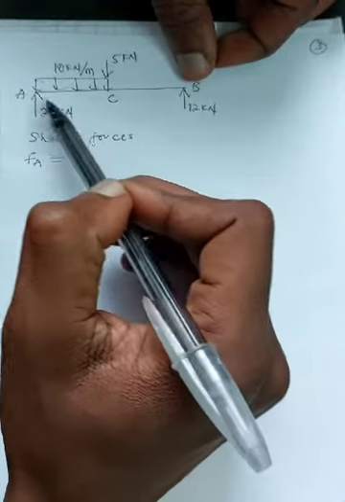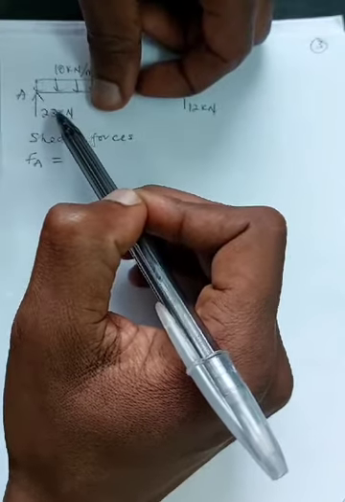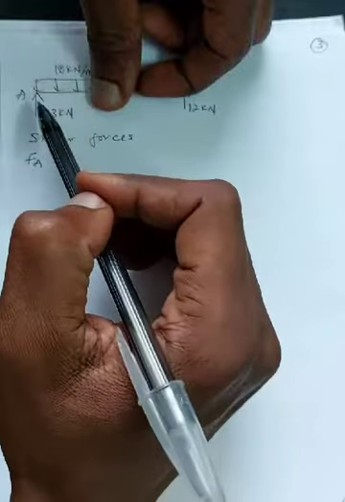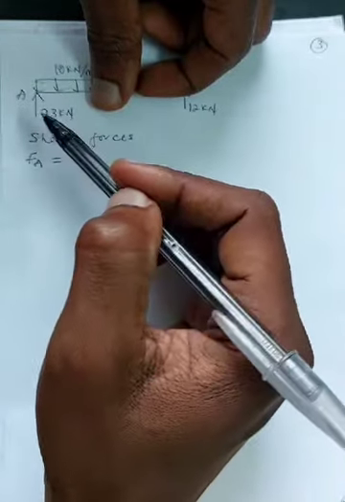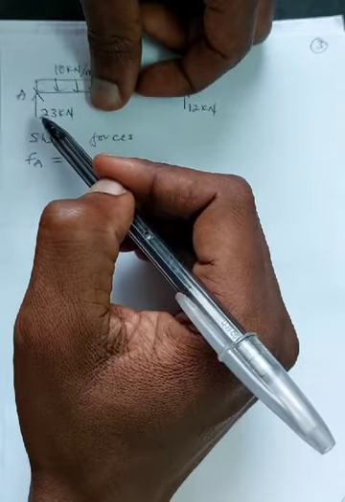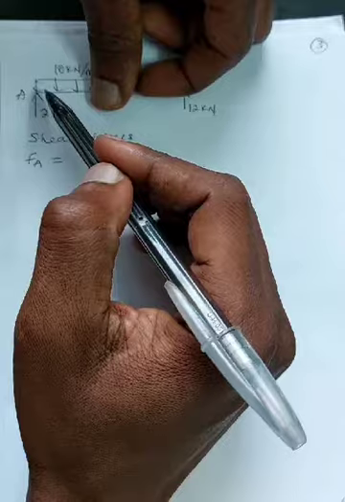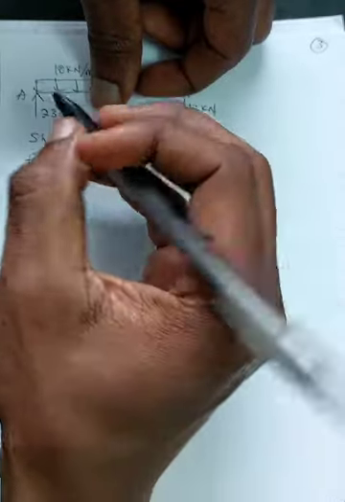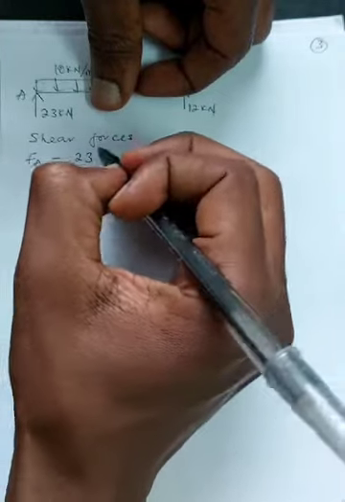So this reaction, 23 kilonewtons, if you are holding the right portion, so you are looking at only the 23, how does it shear the beam? Does it shear it upwards or it shears it downwards? So our sign convention said if it shears it upwards, that's the left portion upwards relative to the right, then it's a positive shear force. So this gives us 23 kilonewtons.